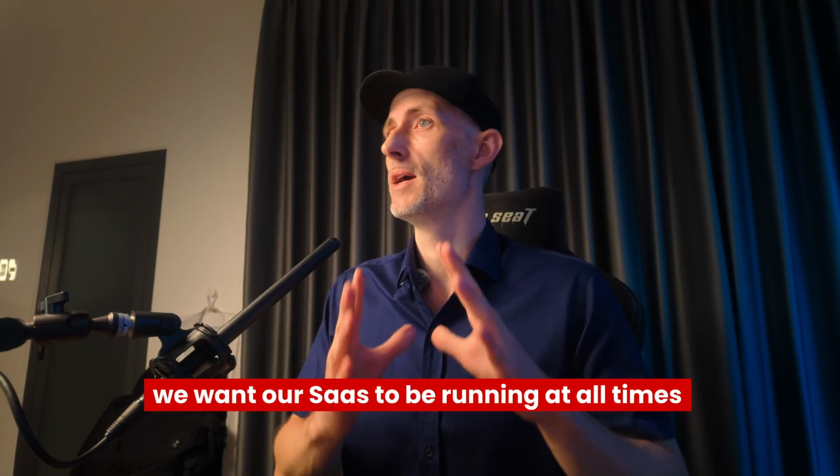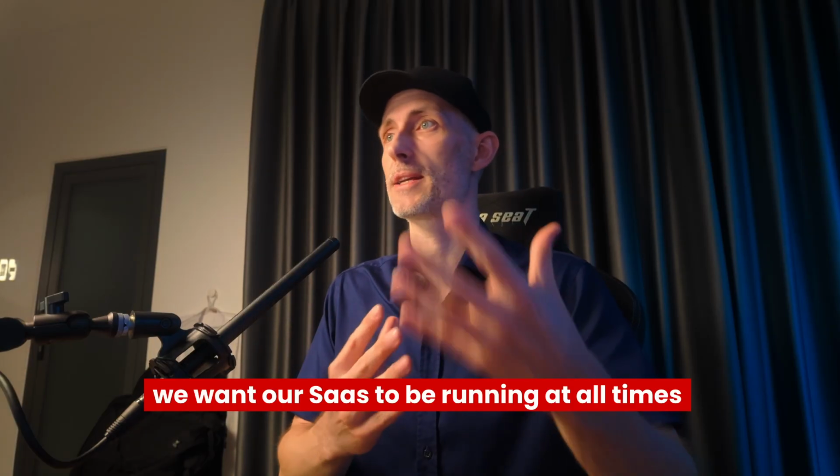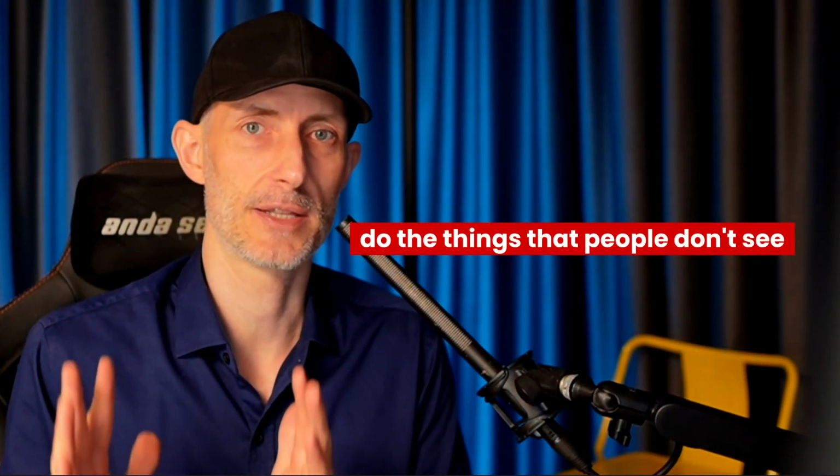Step number 9, emphasize invisible maintenance work. This is super crucial because we want to have our SaaS running at all times. And if something bad piles up, like technical debt, or the server storage fills up too quickly, anything like that where we need to maintain the software, the CTO needs to be aware that he has time buckets to do so. Do the things that people don't see.